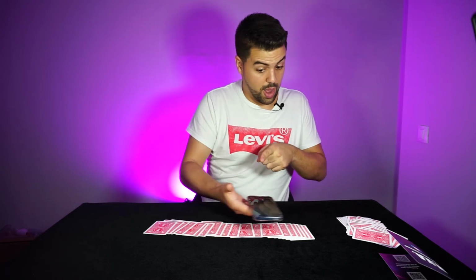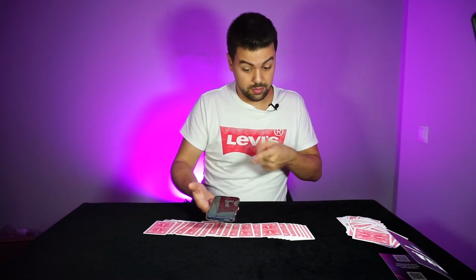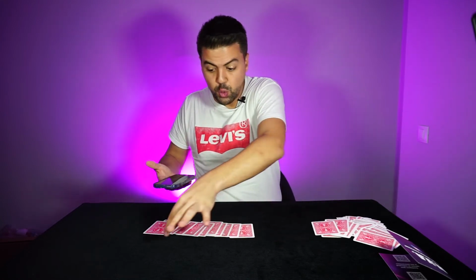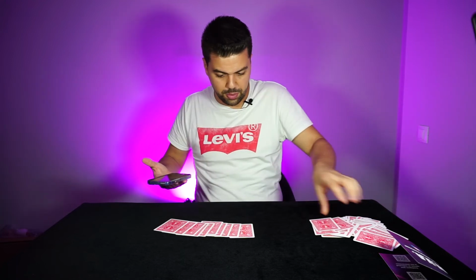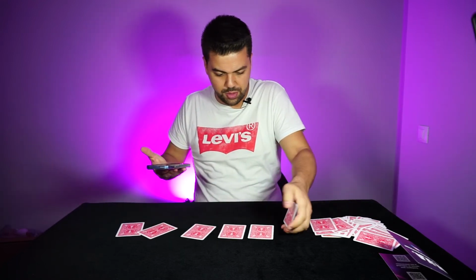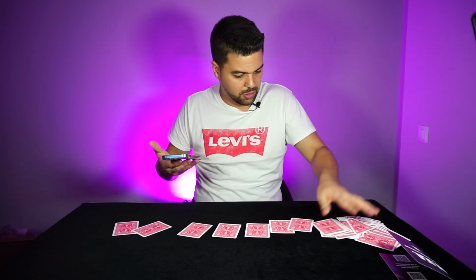I have some doubts. 1, 2, 3. Wait, it's here. It's here. So I take some cards and only two cards from the top. So the spectator card is in the 5 position now. 1, 2, 3, 4, 5, 6, 7, and the other card out.